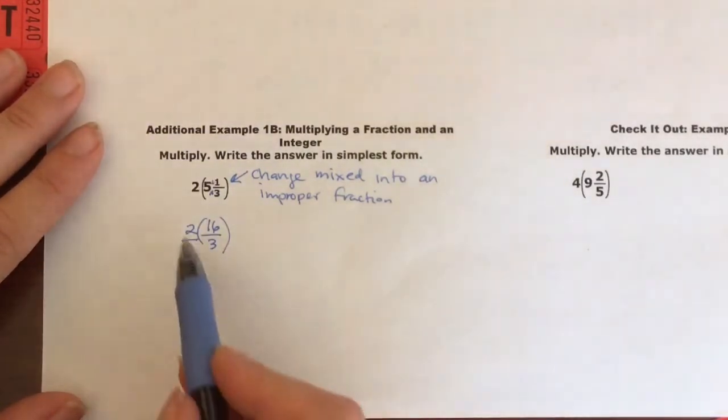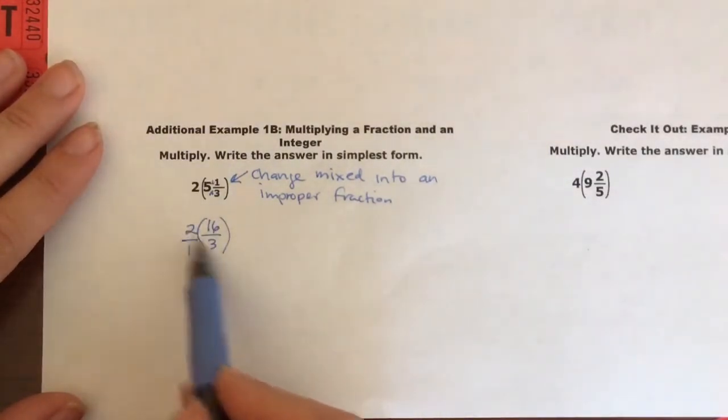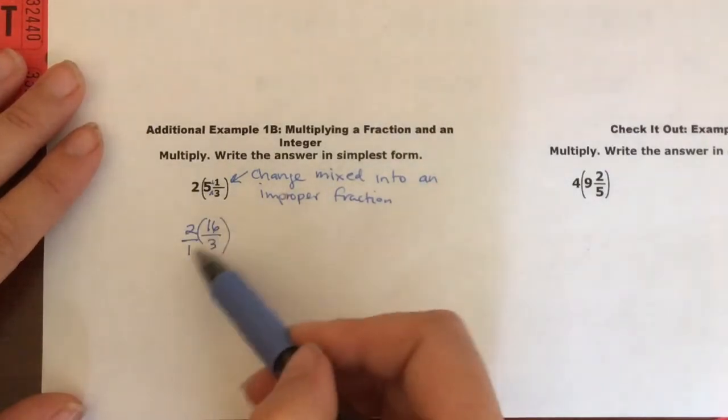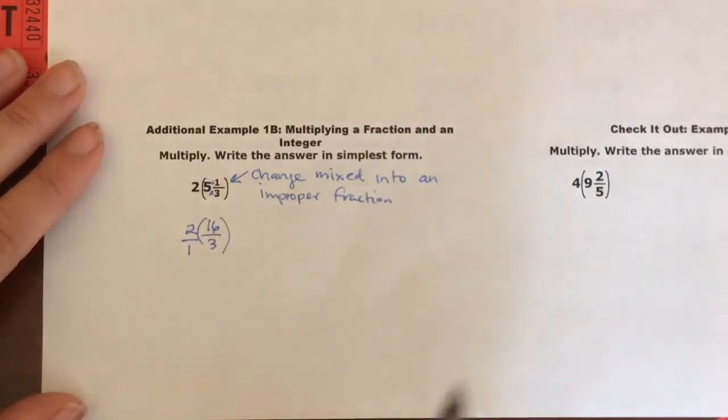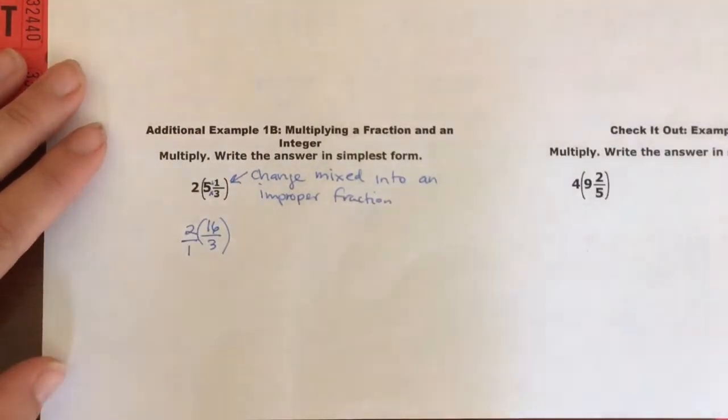And now I'm looking to cross cancel. I'm looking across. Are there any common factors between 2 and 3? Nope. Any common factors between 1 and 16? Nope. So all I do is just multiply across. 2 times 16, ooh, what's that? That would be 32.